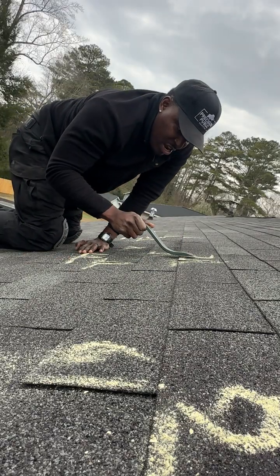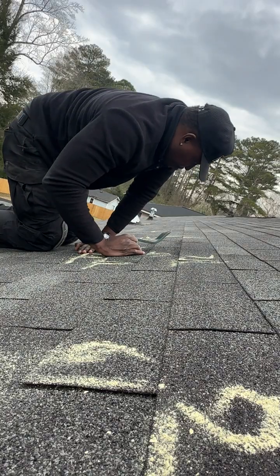So we have an overdriven nail here, which is a punch hole.